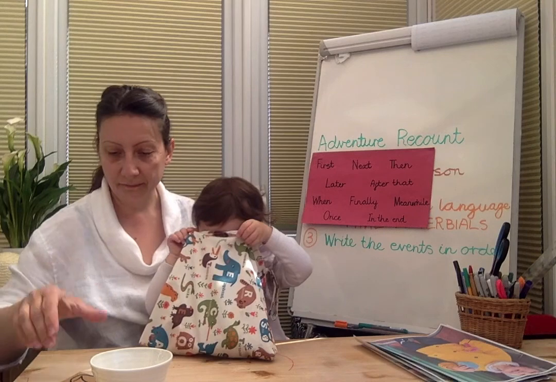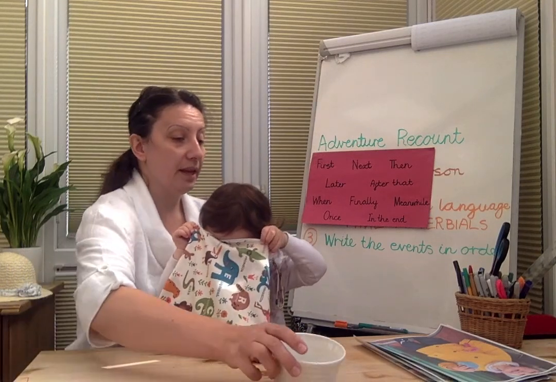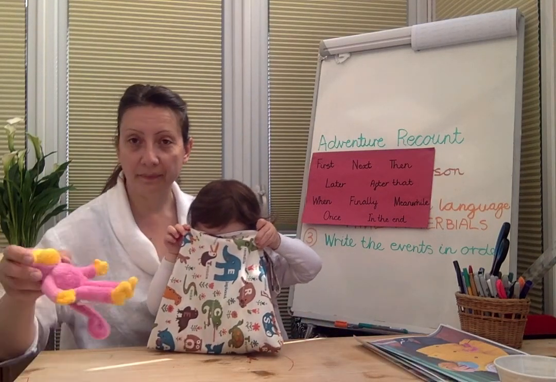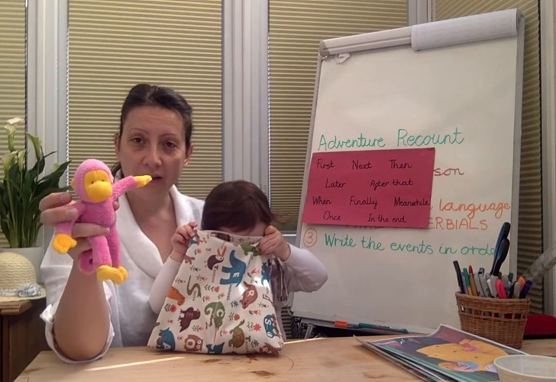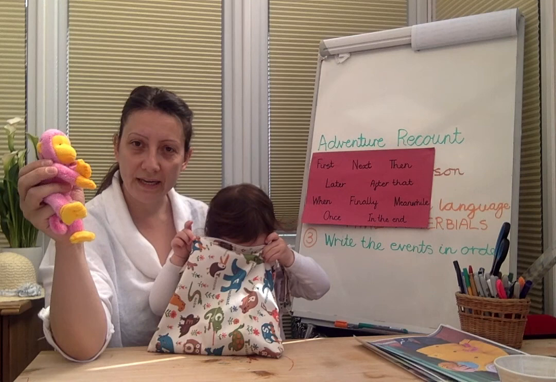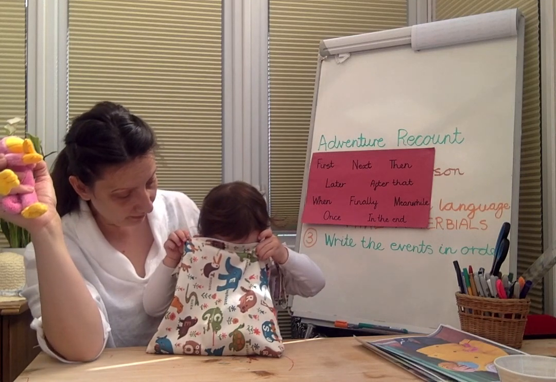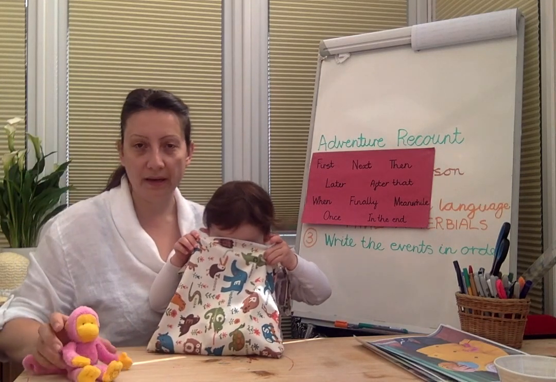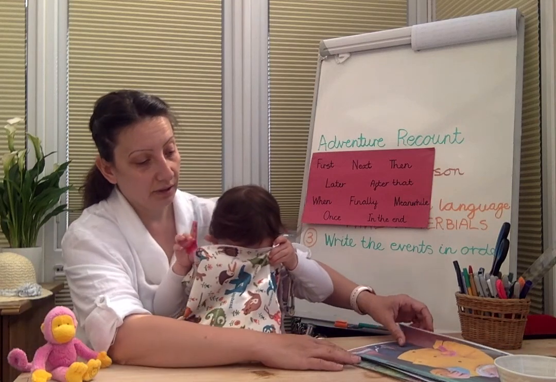How exciting. Right, so here is our Pink Monkey, and his adventure was in the park a few days ago when there were some rainy days, weren't there, Larkin? There were some rainy days and we went to the big park, and here is what happened.